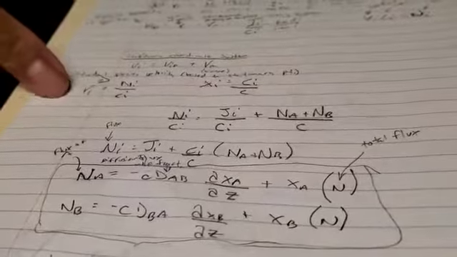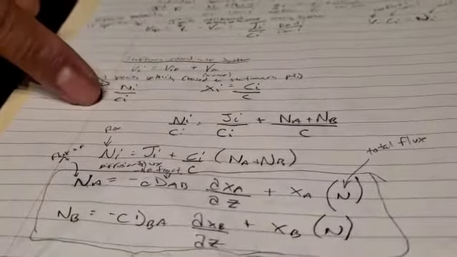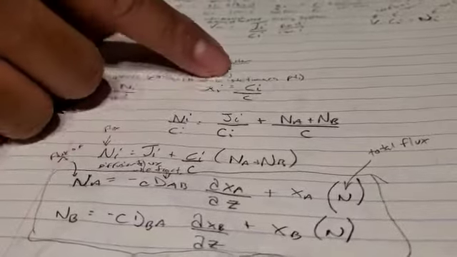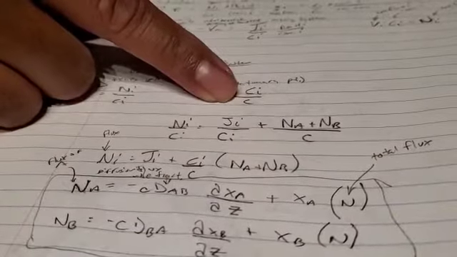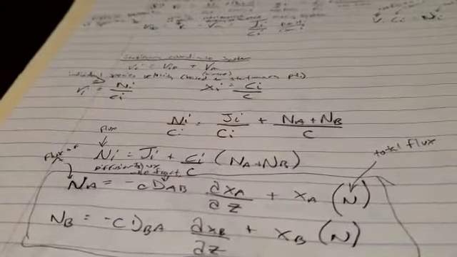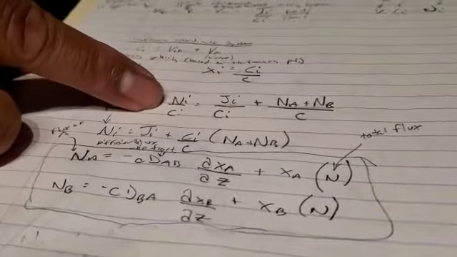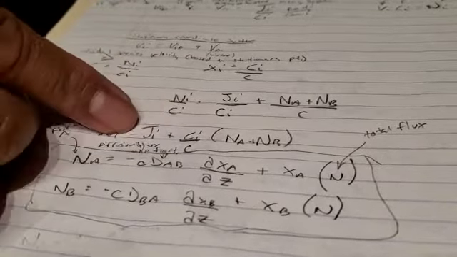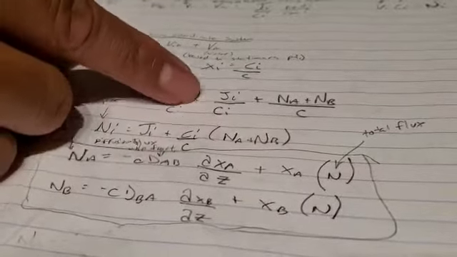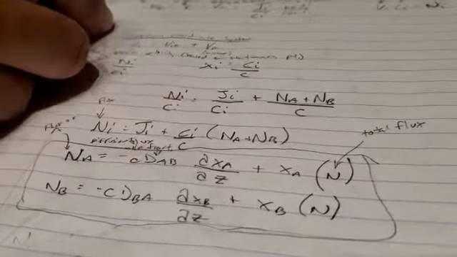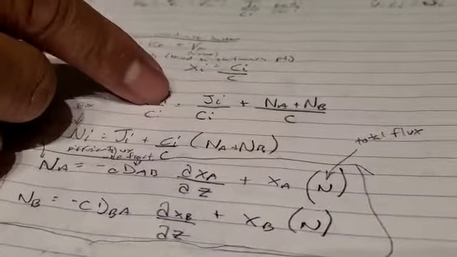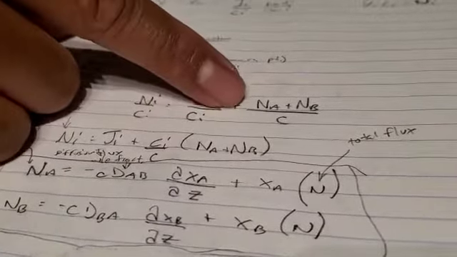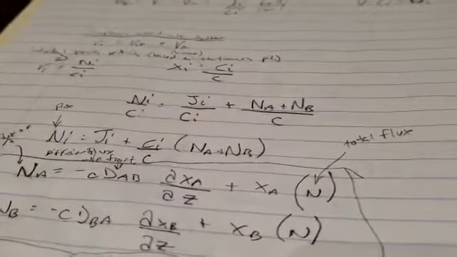Now this part is for the stationary coordinate system, which says that the individual species velocity V_i is equal to the flux of i over the concentration of i, and that the mole fraction of i is equal to the concentration of i over the total concentration. And this is derived from that, which is saying that the flux of i divided by the concentration of i is equal to J_i over C_i, which is the flux of i over the concentration of i, plus the flux of A plus the flux of B over C.